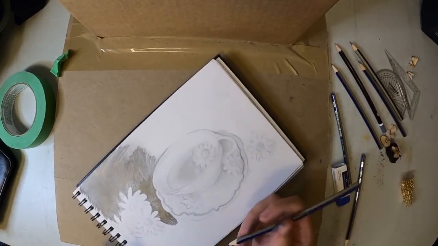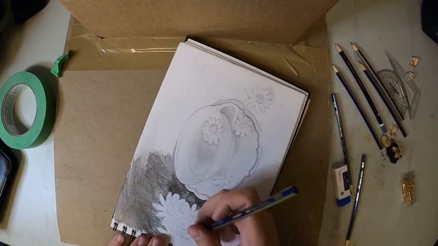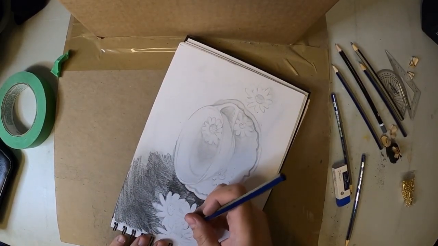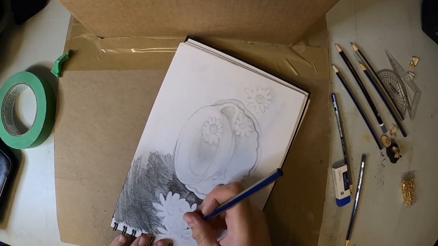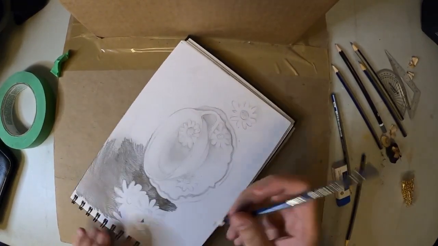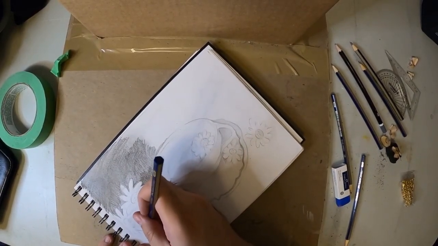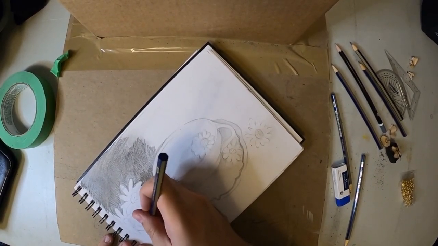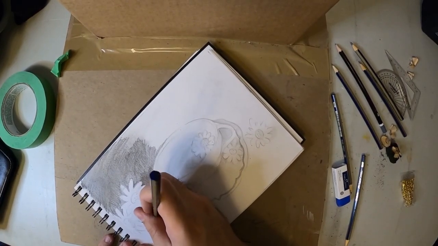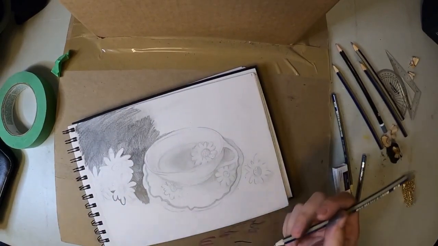Actually, I think adding the dark background really does make the elements that I've surrounded it by already pop. So I think this is probably a good call, all things considered. A little bit extra work, sure, but oh well.